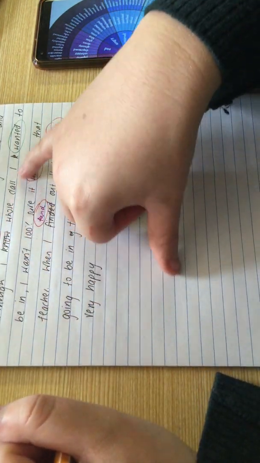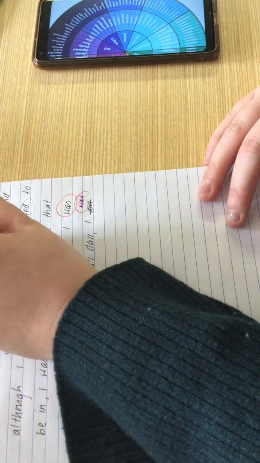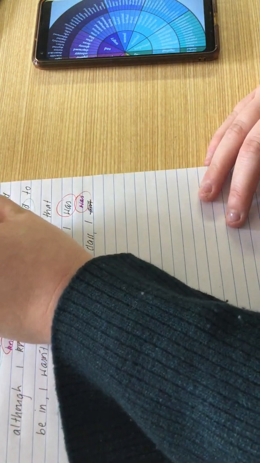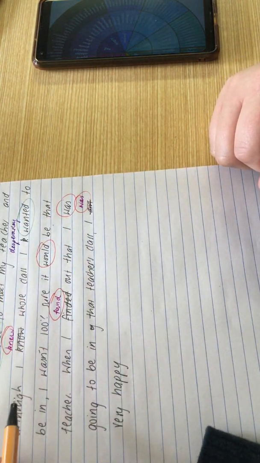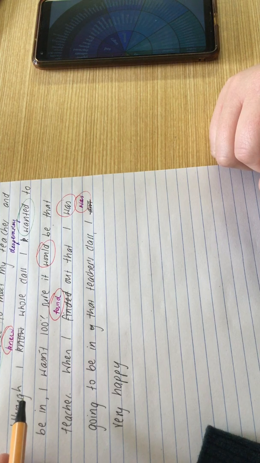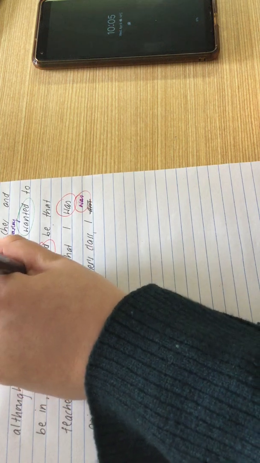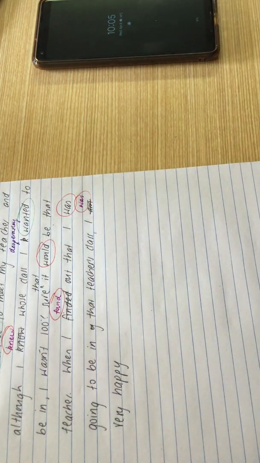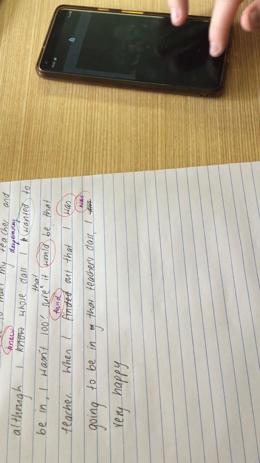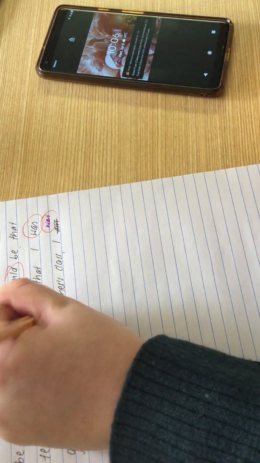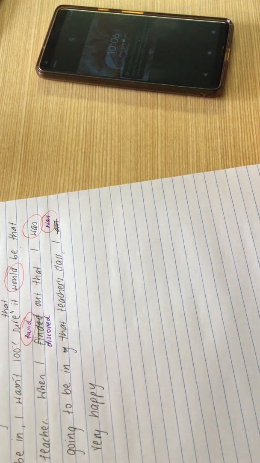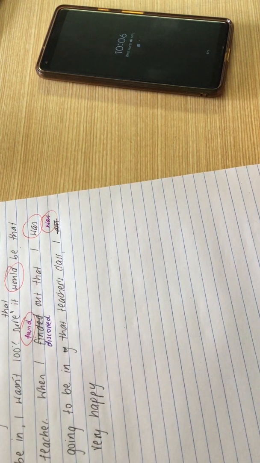And although I knew whose class I could even add something in here like desperately. And although I knew whose class I desperately wanted to be in, I wasn't 100% sure that it would be that teacher. Just going to add in another word there. That it would be that teacher. When I found out, you might like to put there, when I discovered. When I discovered that I was going to be in that teacher's class, I was very happy.